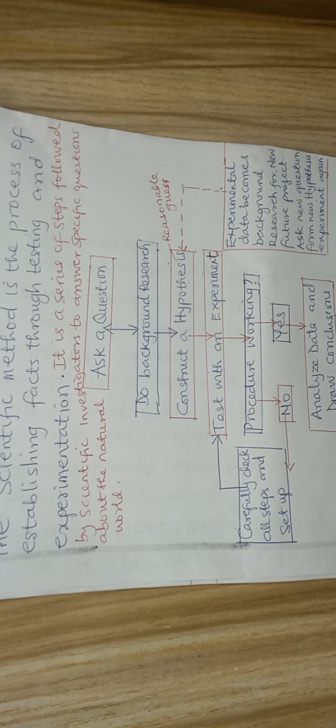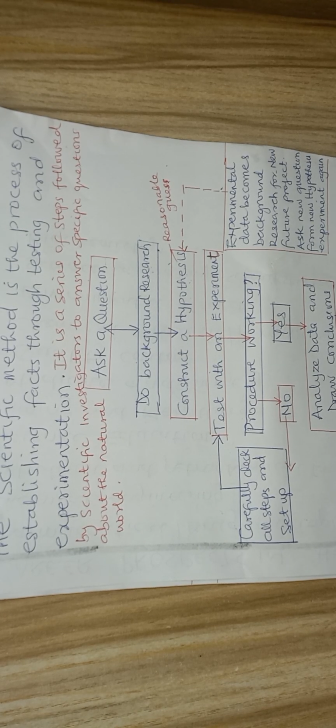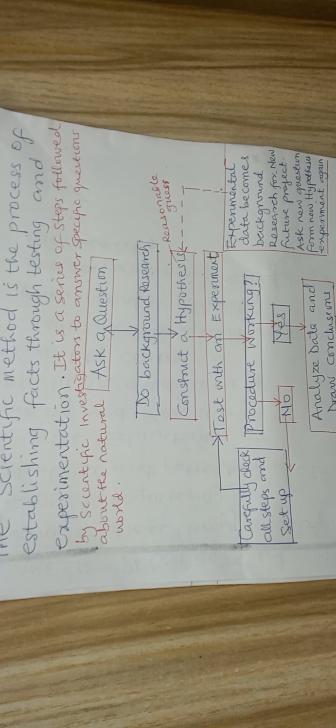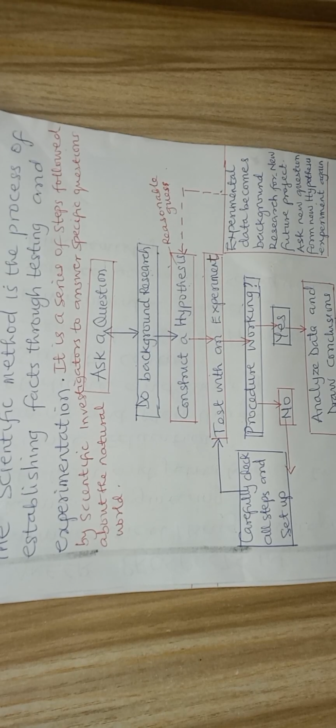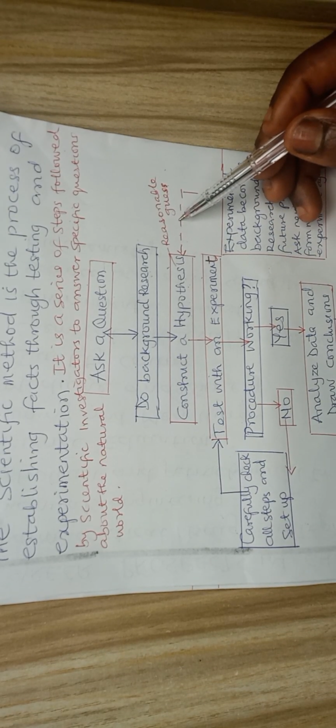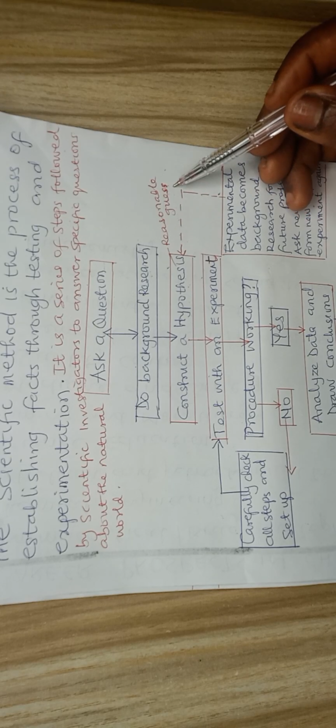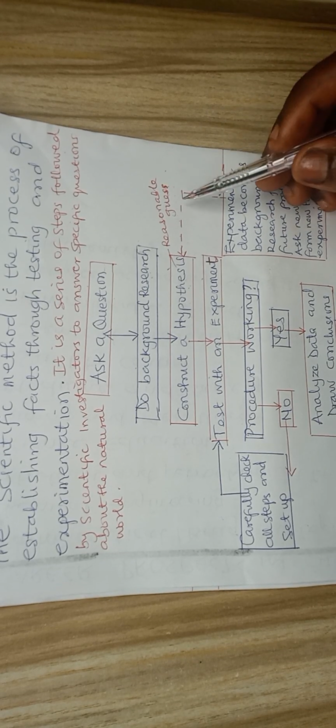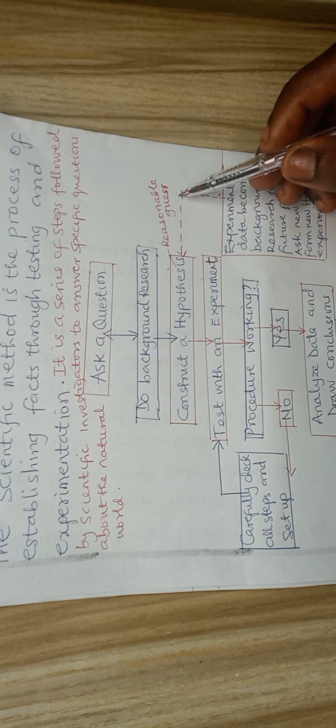Or could it be that there's something else that is responsible for this formation of brown substance? So having done research, you already know what you are looking for. You construct a hypothesis that, okay, I want to test if only water is responsible, or water and air is responsible for the formation of rust.